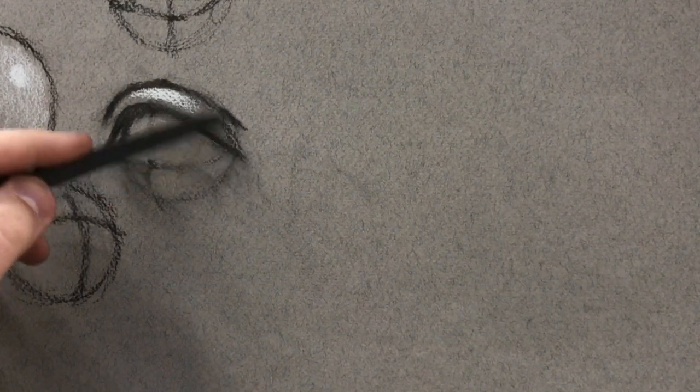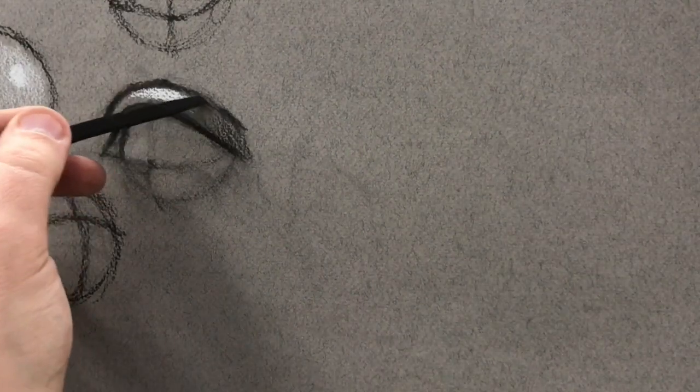And then as I move across, again, this is a rounded form. So now again, I'm thinking about that transition from light to dark. So my shadow will start to happen right about here. Okay, and again, that's going to accentuate the roundness of the eye. You want to always keep in mind that the eye is a sphere.